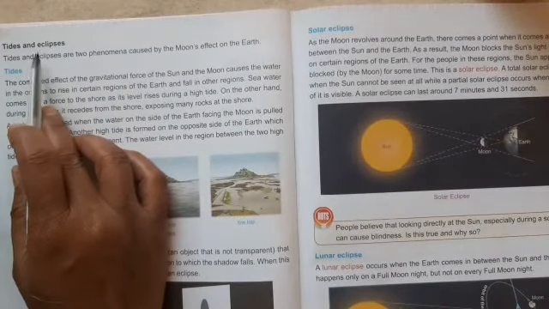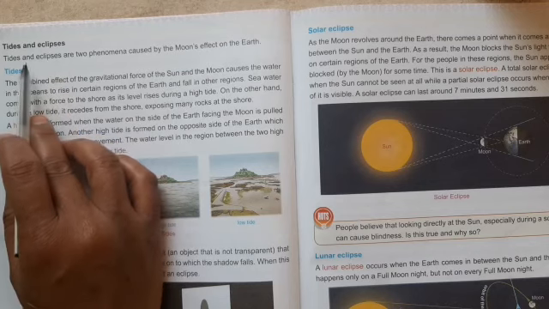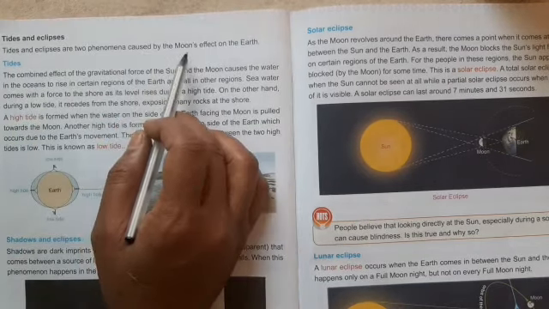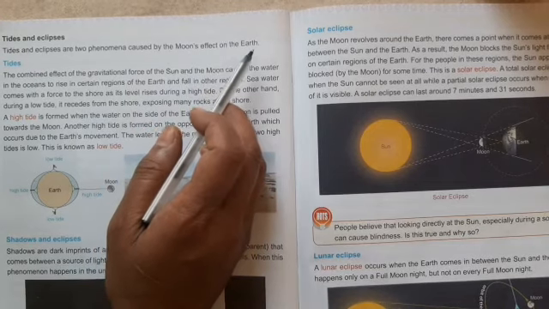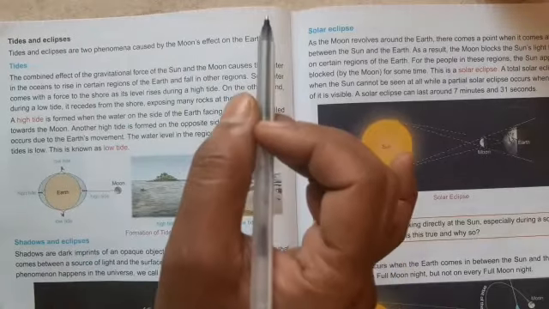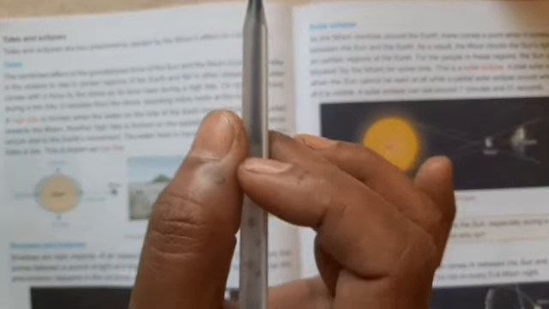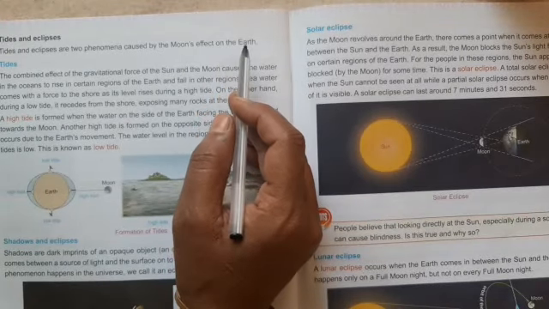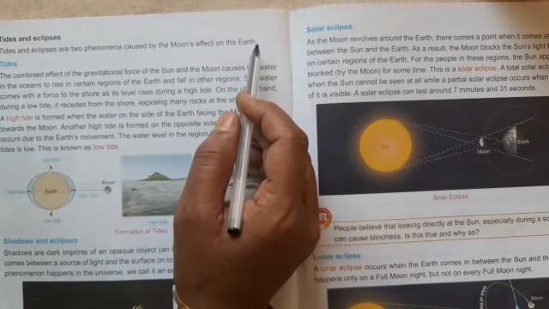Tides and eclipses are two phenomena caused by the moon's effect on the earth.